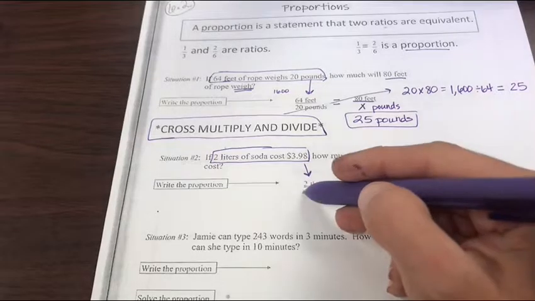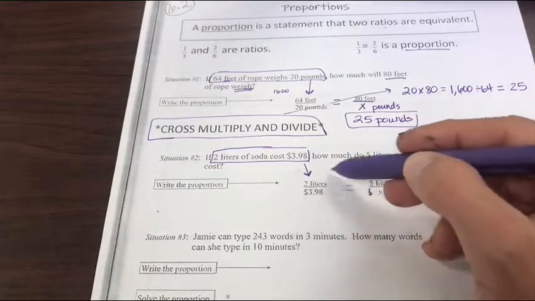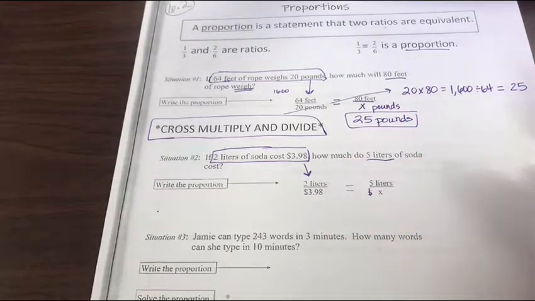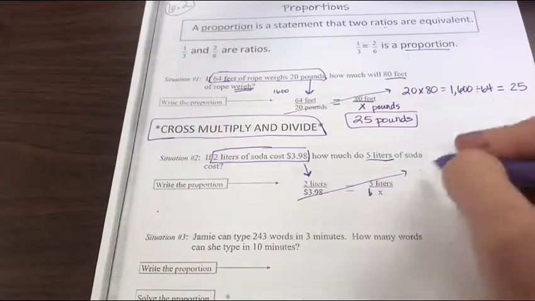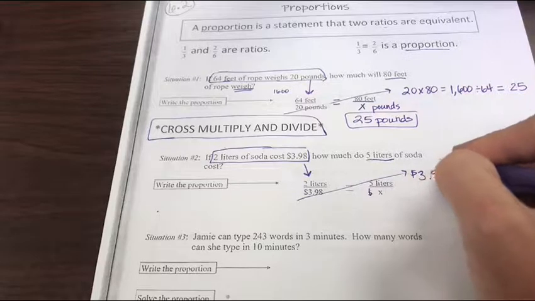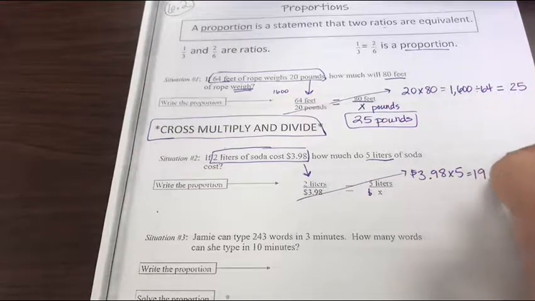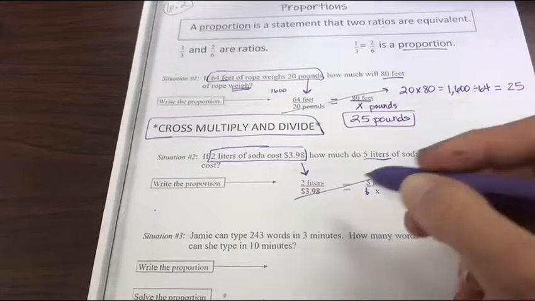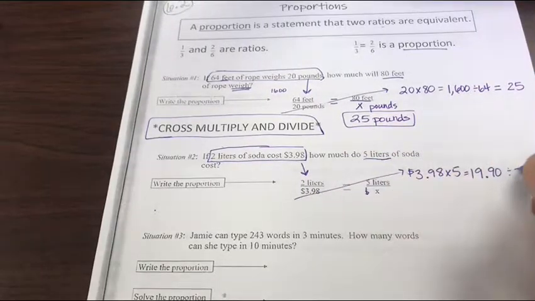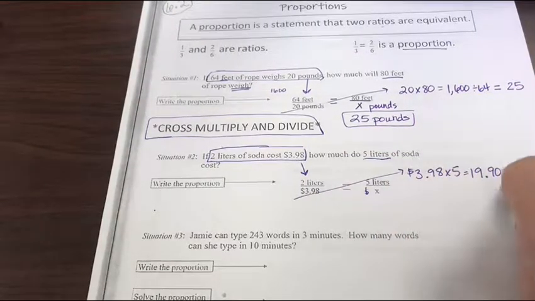Again, I don't see any easy way from 2 to 5 with multiplication or division. You cannot add or subtract with these. So we're going to cross multiply. $3.98 times 5 is going to be $19.90. Divided by 2 is going to be $9.95.